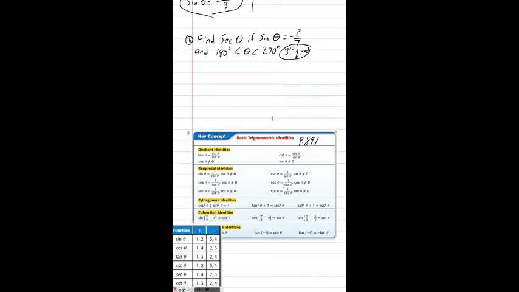Secant is the inverse of cosine. So secant of theta is the inverse of cosine of theta.